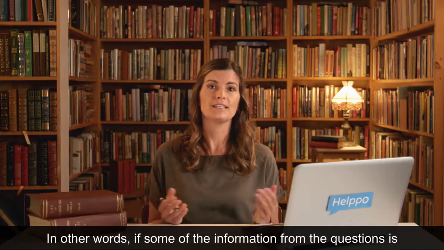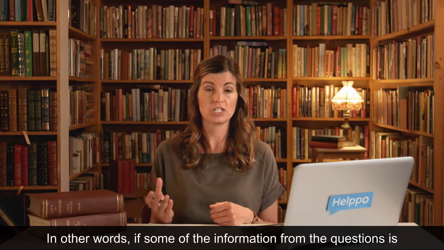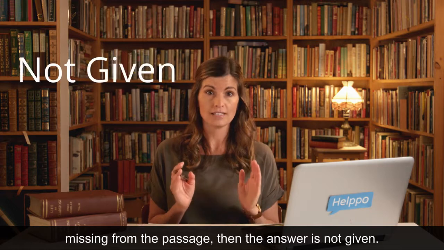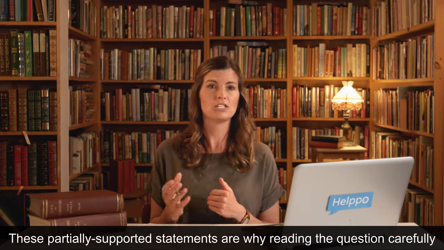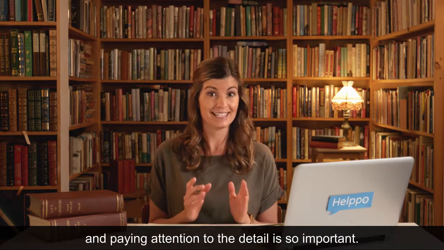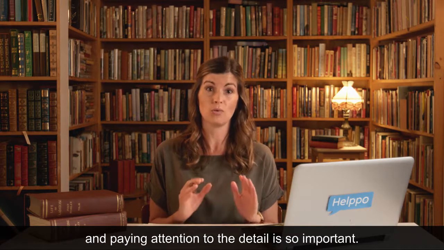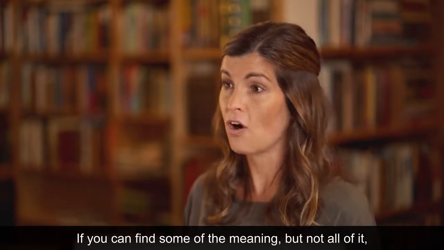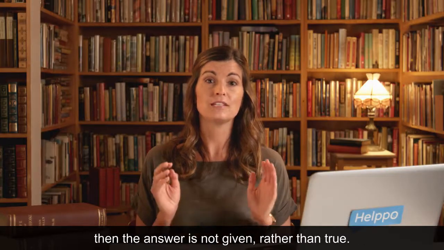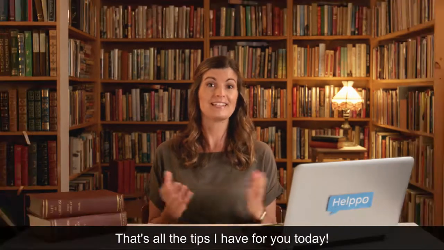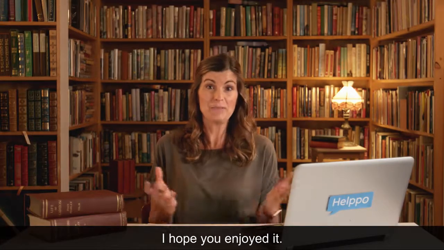In other words, if some of the information from the questions is missing from the passage, then the answer is not given. These partially supported statements are why reading the question carefully and paying attention to the detail is so important. If you can find some of the meaning, but not all of it, then the answer is not given, rather than true. That's all the tips I have for you today. I hope you enjoyed it.